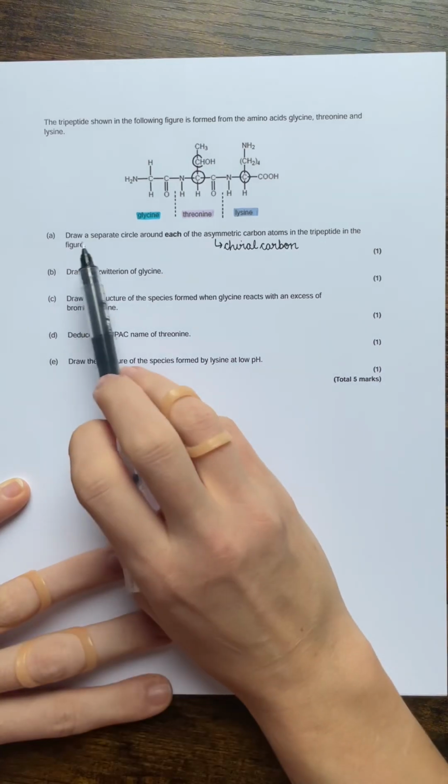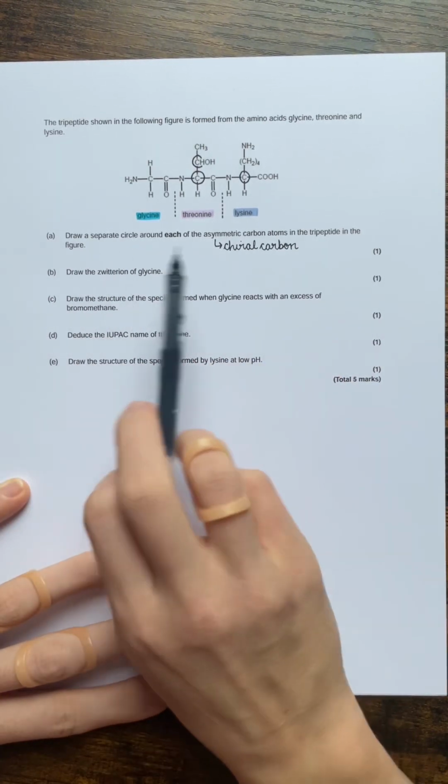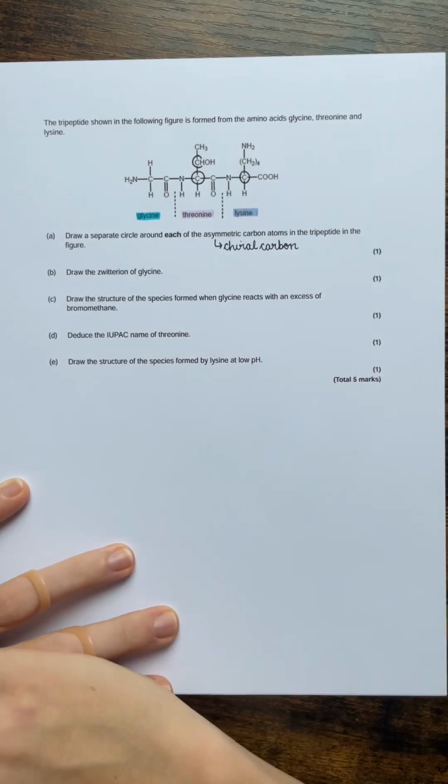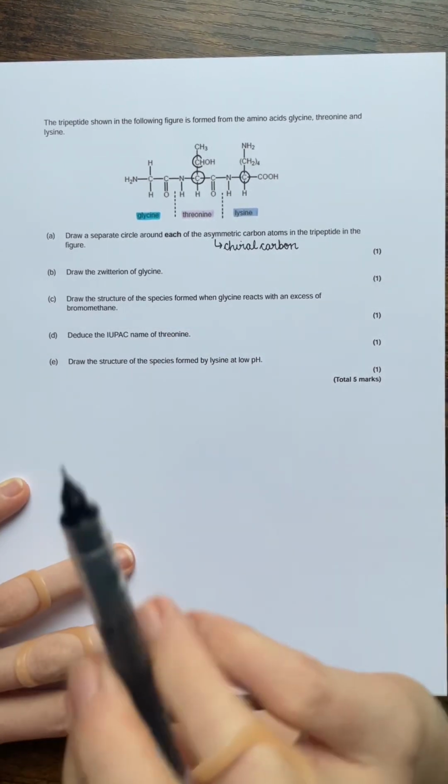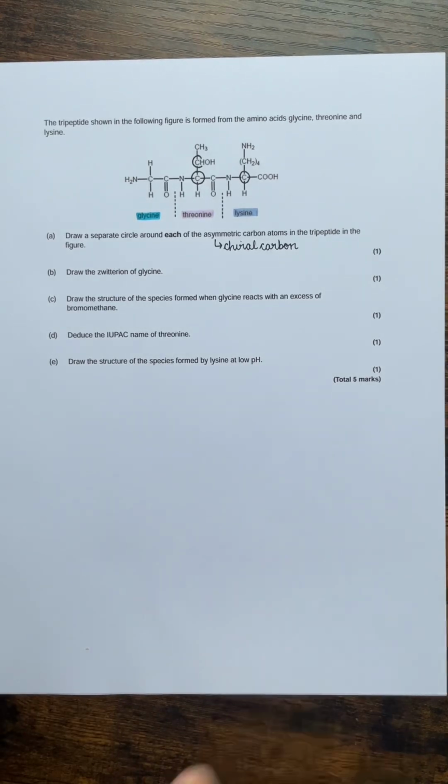So it does say around each of the asymmetric carbon atoms. It might have been 1, it might have been more. It's only 1 mark, but that doesn't mean that there was only going to be 1. So make sure you check through the whole structure. Okay, right. Now looking at the individual amino acid questions.